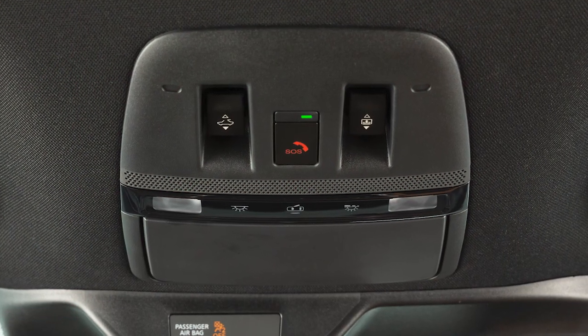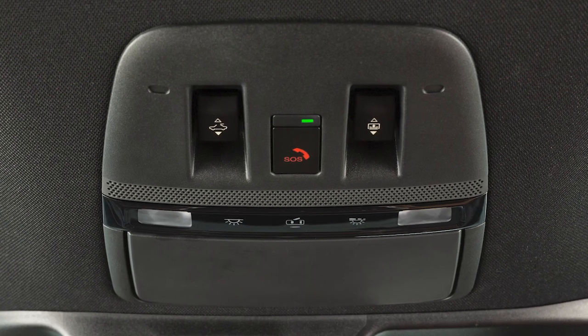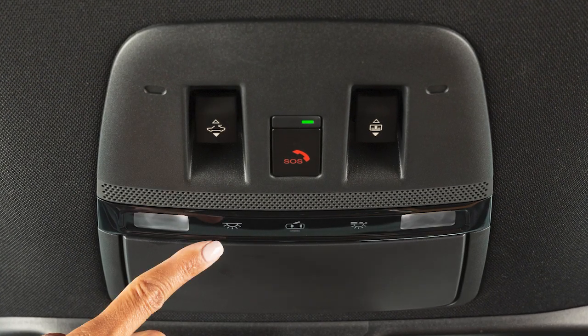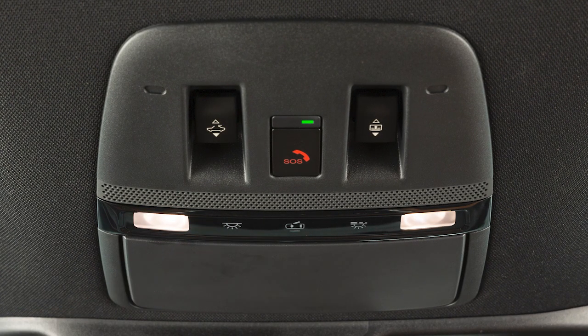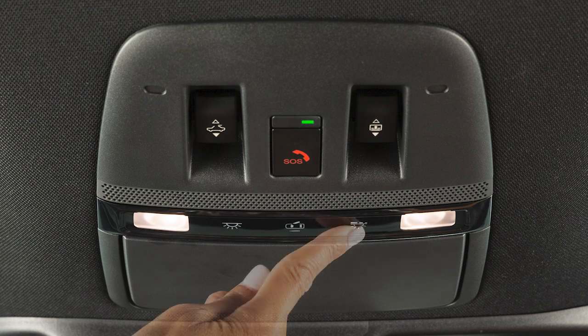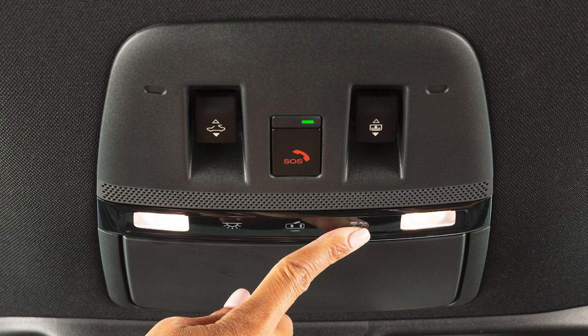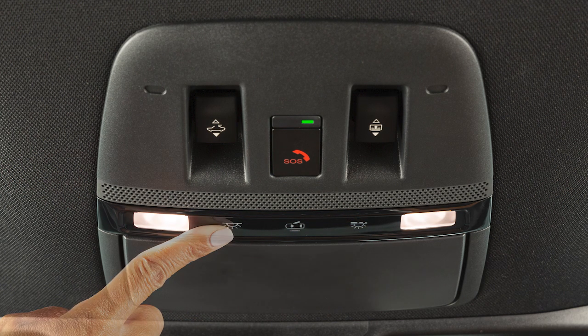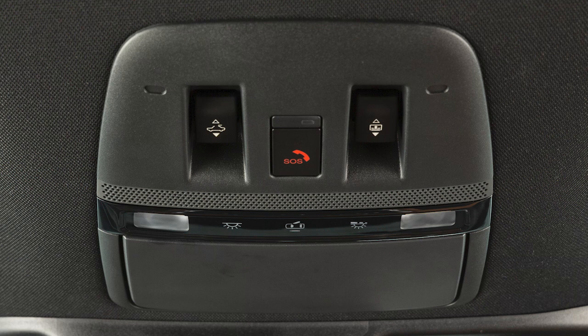The interior lights are controlled by these keys located just above the rearview mirror. Touch this key to turn the interior lights on. The lights will illuminate regardless of door positions. The brightness of the map lights can be controlled by this key. Touch the key again to turn the lights off.